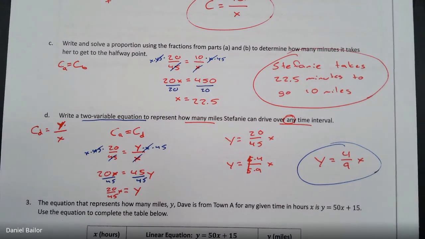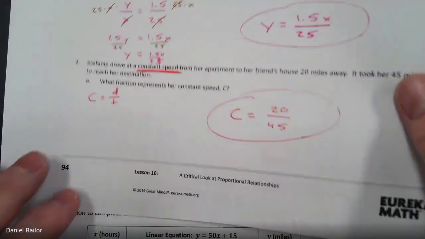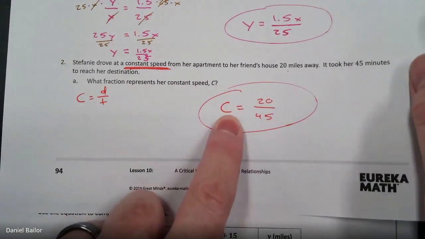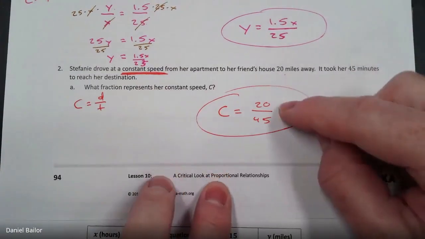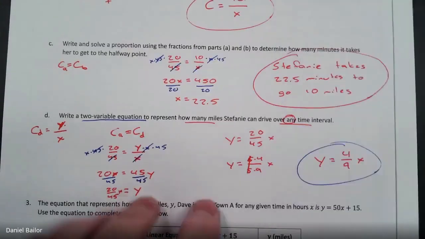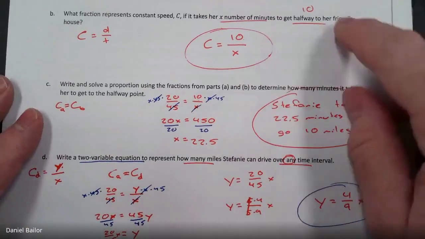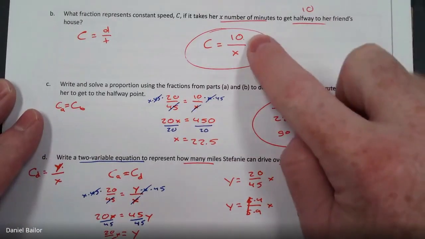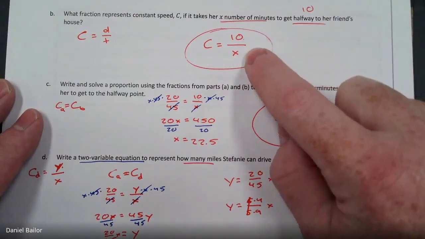Let's summarize what you did. You wanted Stephanie's constant speed for 20 miles, and her speed is 20 miles in 45 minutes. That was part A. Then you wanted her speed for 10 miles, halfway, 10 miles in x, because we don't know x.